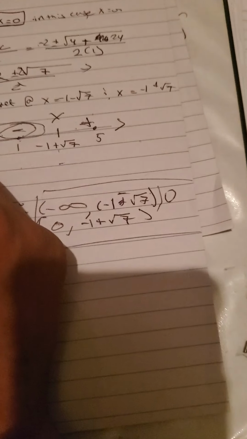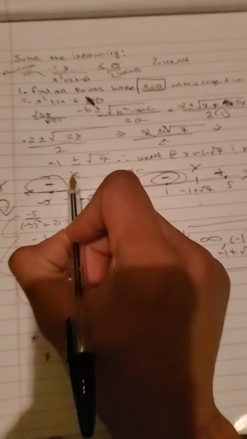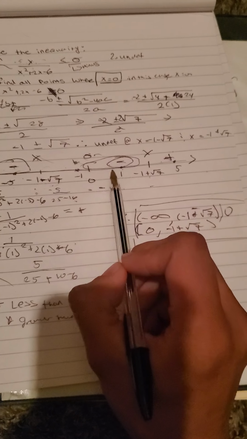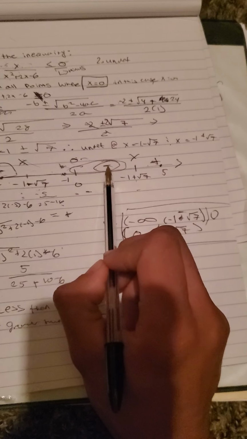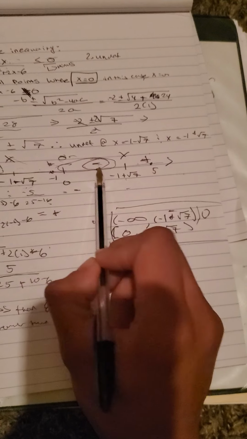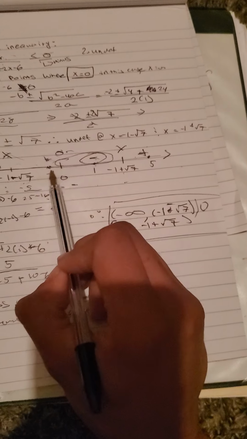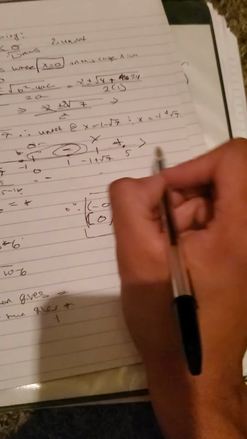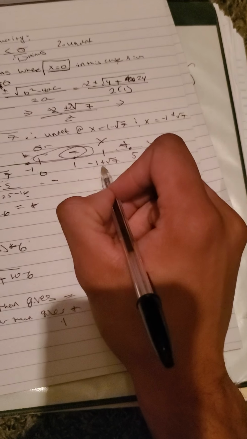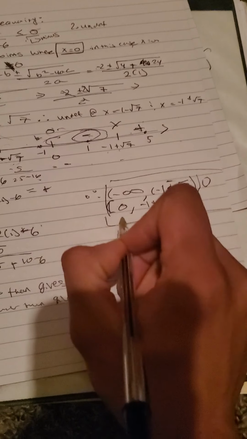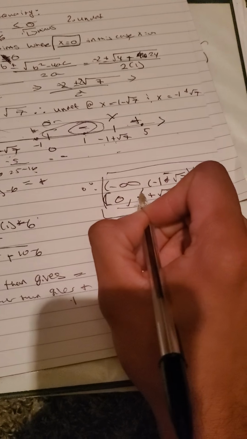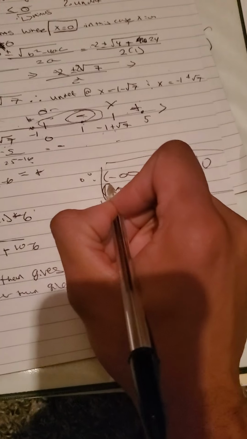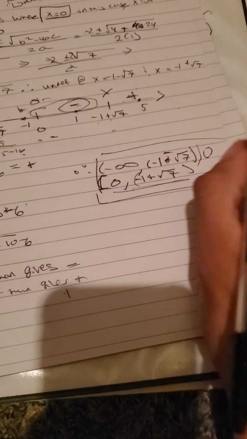The reason why is because that point makes it undefined. And then including 0, because we have or equal to, we go from 0 to negative 1 plus root 7. That's also a closed parenthesis, because that point is undefined too. This is a closed bracket at 0, that's a close parenthesis, and we are going to union it.